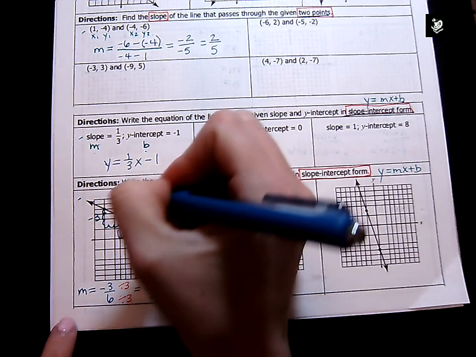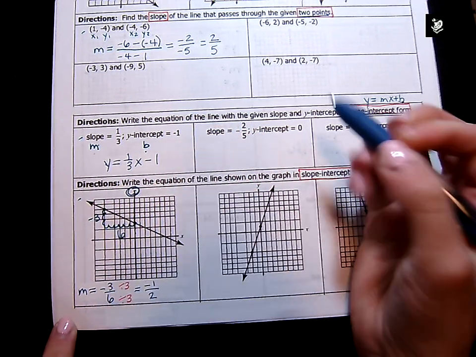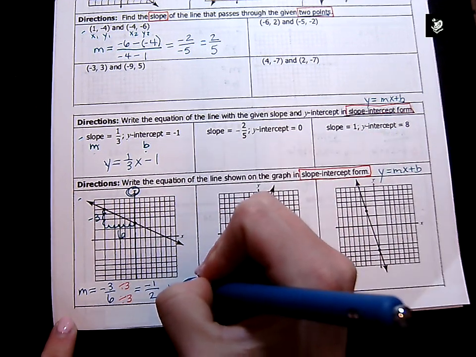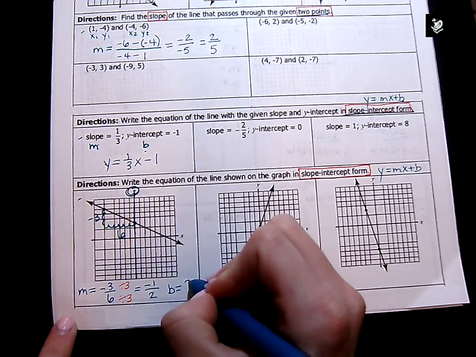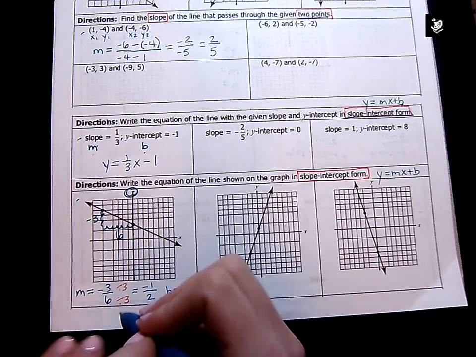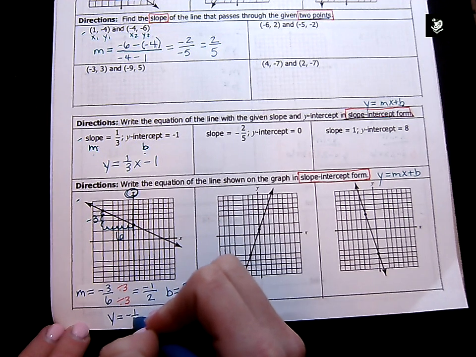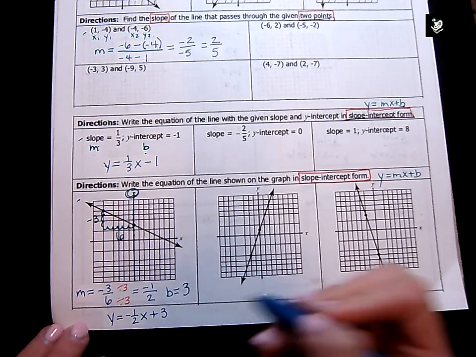My y-intercept, I have to look at the y-axis, this line right here. And I have to say, where am I crossing the y-axis? So that would be my b. So I go up 1, 2, 3. So positive 3 is my y-intercept. And then I just plug into the formula. Y equals m, which is negative 1/2, x plus b, which is 3.